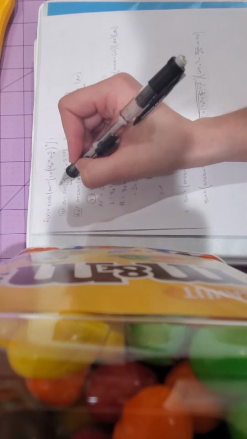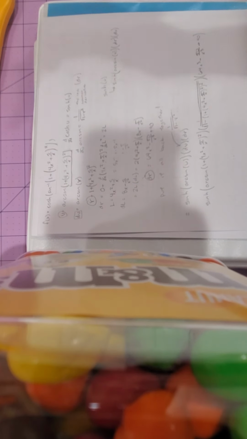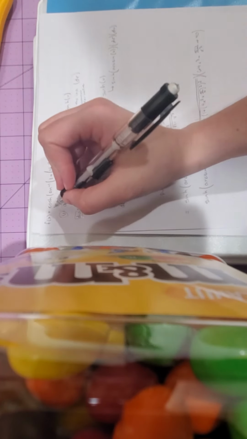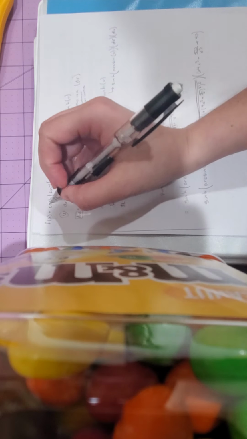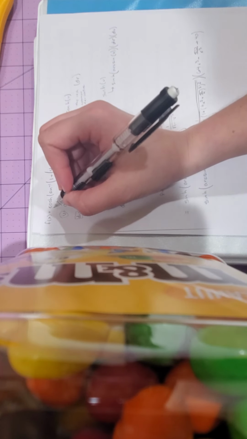Okay, so we have this function here, and we want to find the derivative of it. Well, to do that, you have to take a chain rule inside of a chain rule inside a chain rule. It just keeps going and going and going. So you're going to start at the very beginning here. Start at the outside and go into the inside.